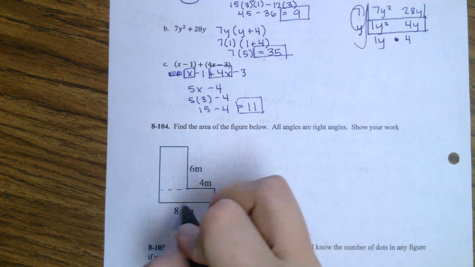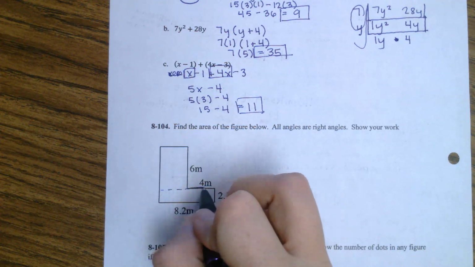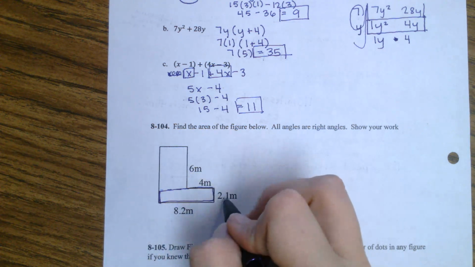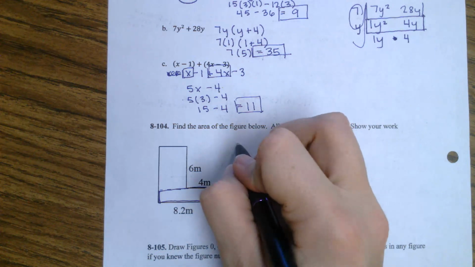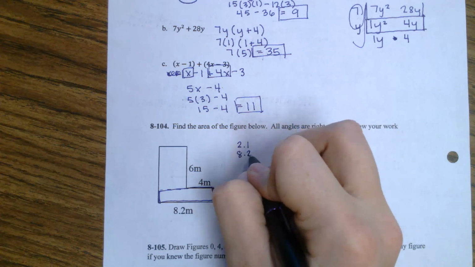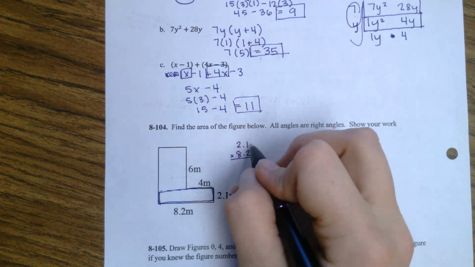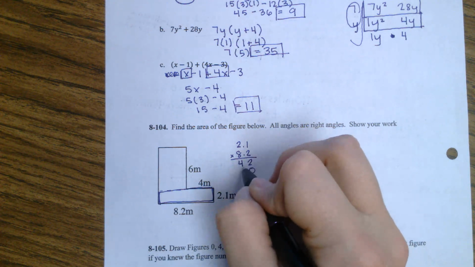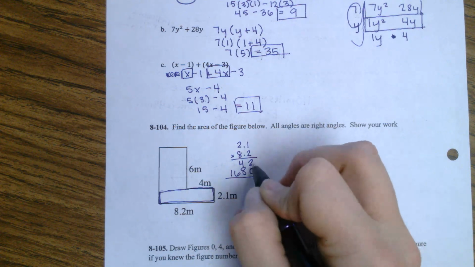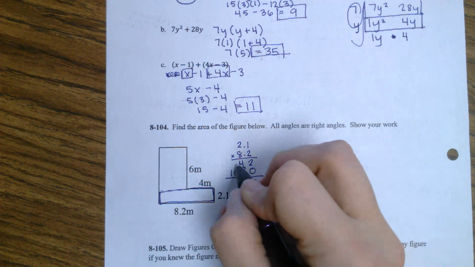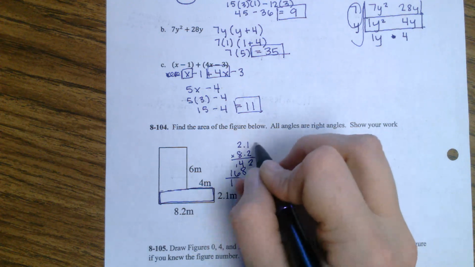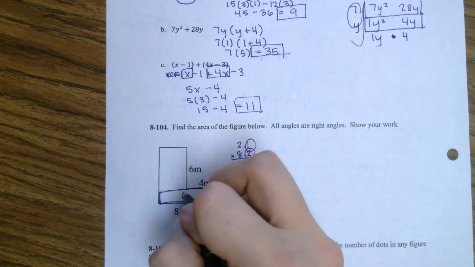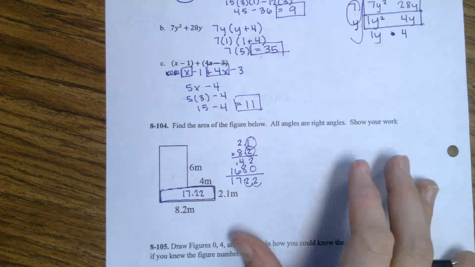Okay, to figure out the area of this rectangle down here, I have to multiply 2 and 1/10 times 8 and 2/10. So I do that here. 2 times 1 is 2. 2 times 2 is 4. Put my placeholder. 8 times 1 is 8. 8 times 2 is 16. I add 2 plus 0, 8 plus 4, 6 plus 1, and a 1. And then I move my decimal 2 spots. So the area here is 17 and 22 hundredths.